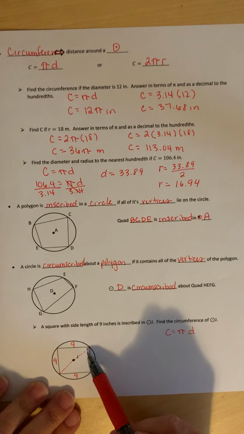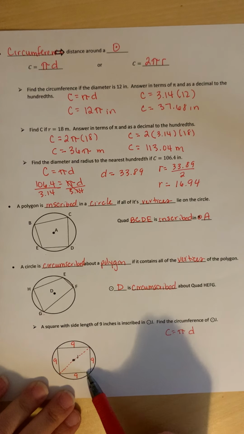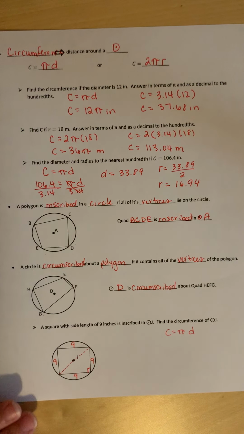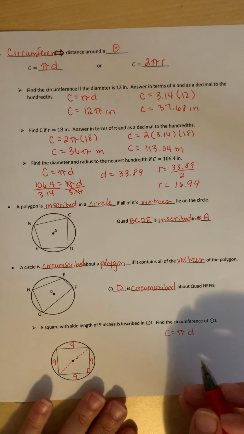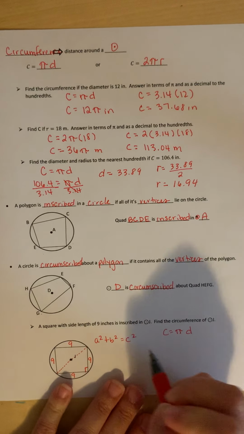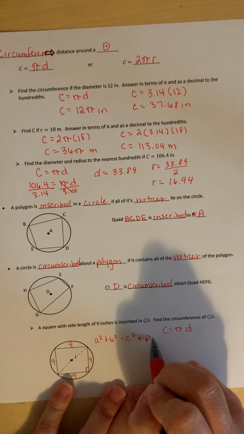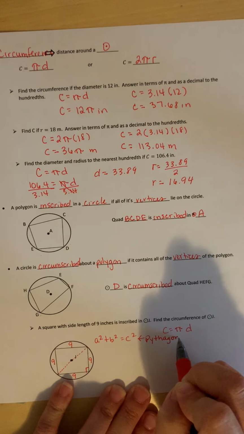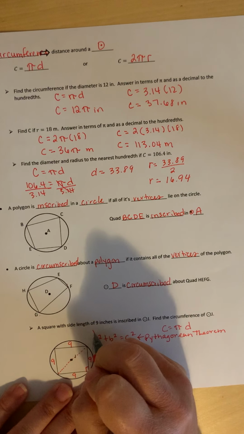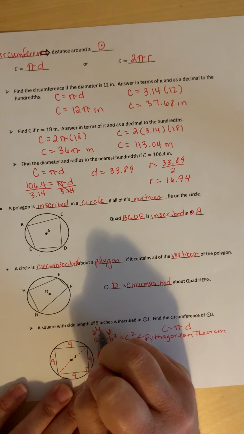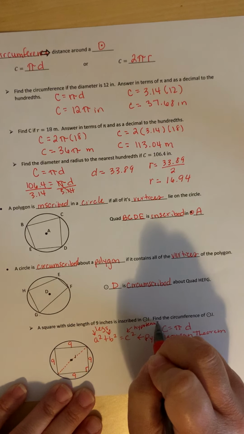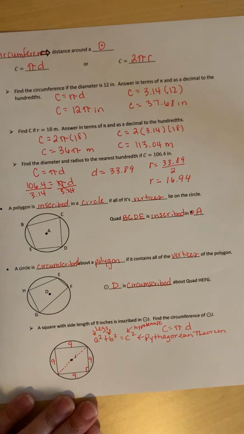Well, I don't know my diameter, so I'm going to have to figure that out. And if you notice right here, I form a triangle. And I know two sides of this triangle. This is a right triangle because this is a square. So I'm going to have to remember back to middle school a special formula. And that special formula is a squared plus b squared equals c squared. This is your Pythagorean theorem. And the Pythagorean theorem is going to come back to you a lot. Your a and your b are the legs of your triangle, and your c is your hypotenuse.